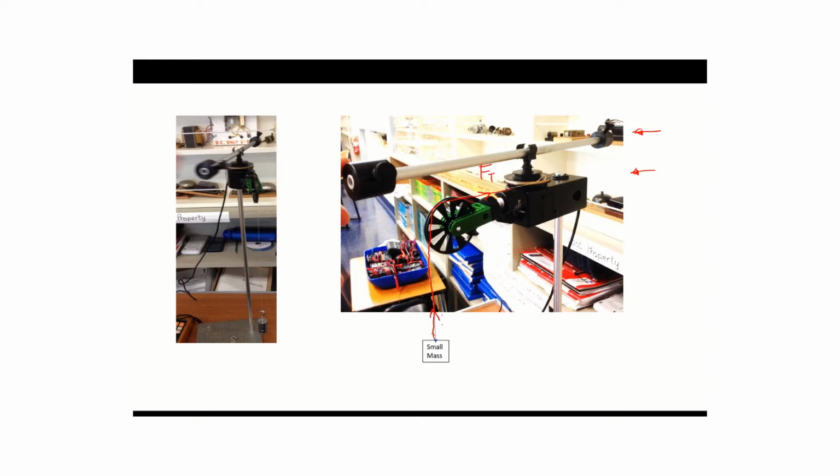So we've got a tension force in the string, and that's provided by the mass going downwards with its weight force or gravitational force, and it's accelerating downwards. So that's essentially the experiment. There's another view shown of it here, and you can actually see the masses used in the diagram.